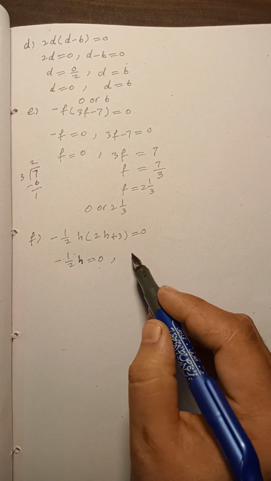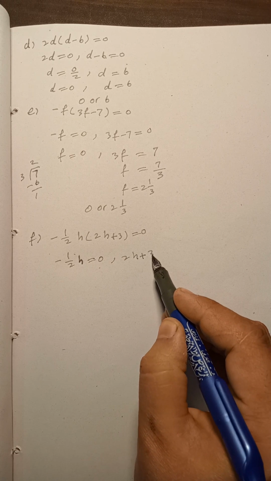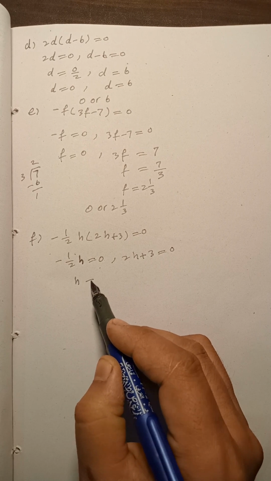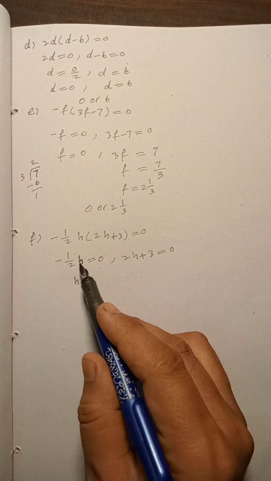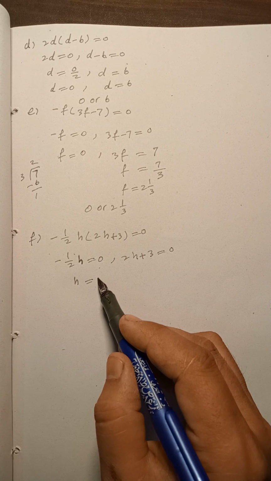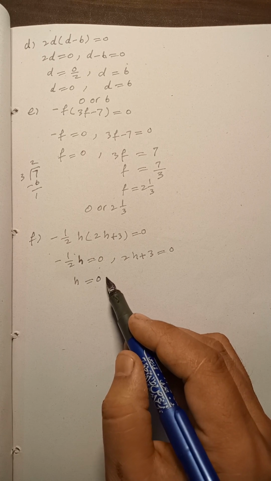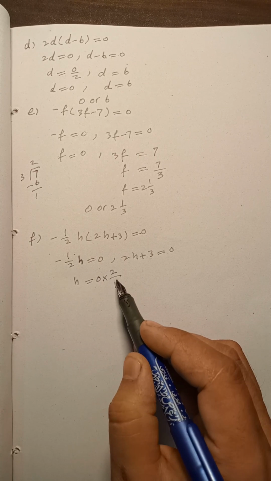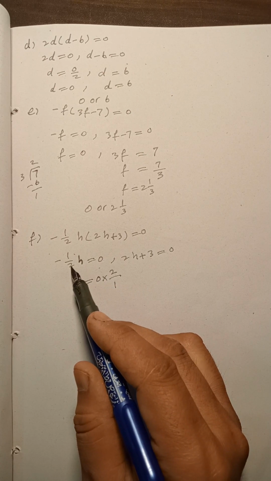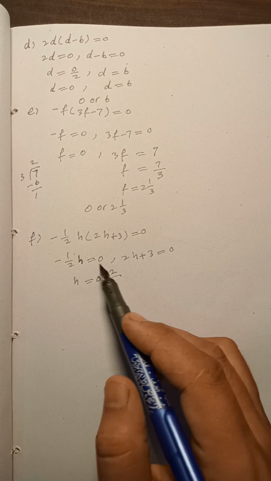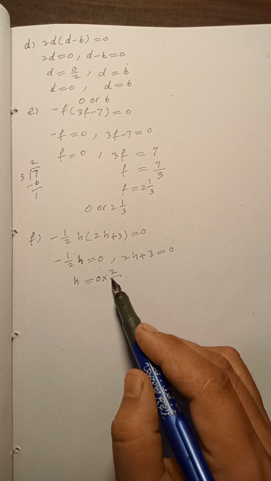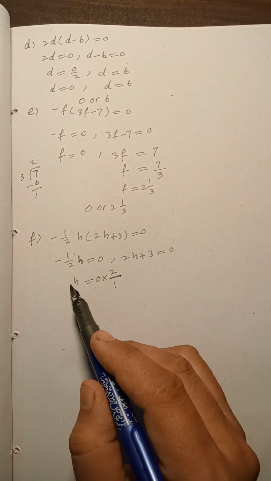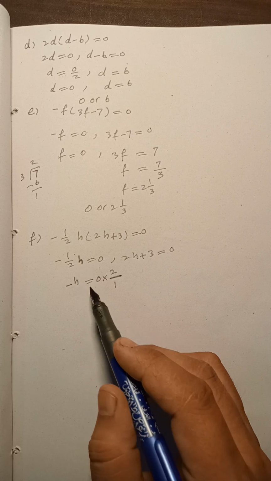Now you can see minus 1 over 2h will be equal to 0, and 2h plus 3 will also be equal to 0. And you see that minus 1 over 2 is being multiplied on this side, so it will be divided on the other side. So you will write it as 2 here and 1 below. It is division. 2 is being divided here, so it will be multiplied on the other side, and 1 is being multiplied, so it will be divided on the other side. So you will write it in the inverted form, and you will keep the minus here along with h.